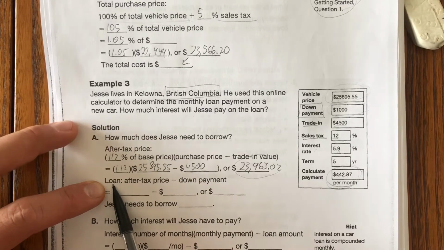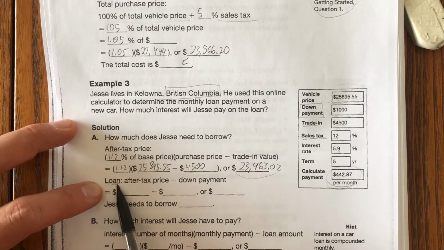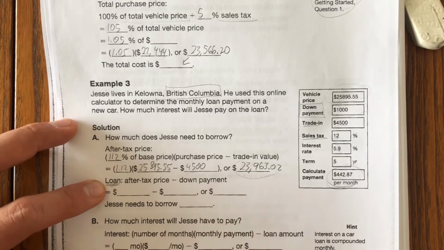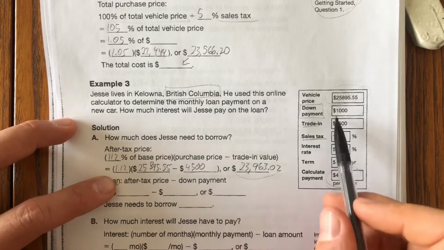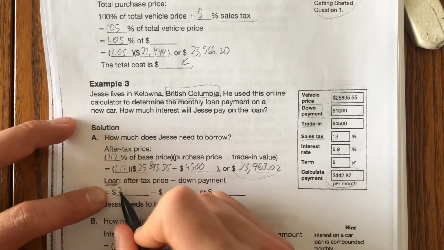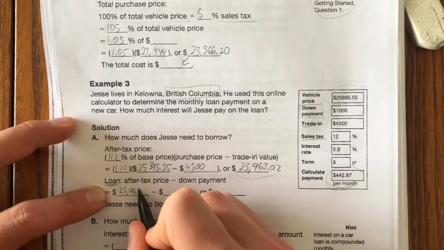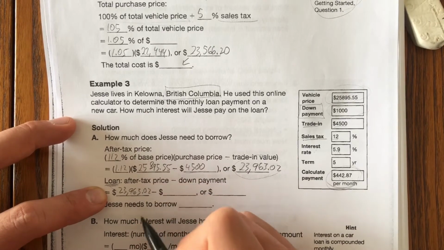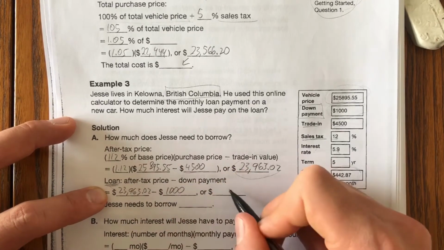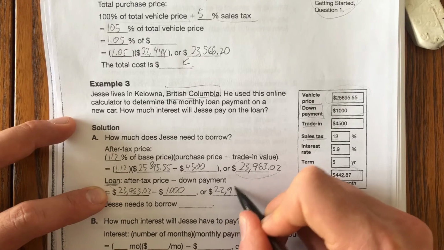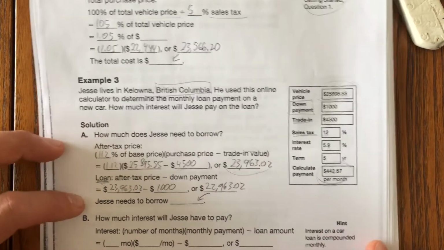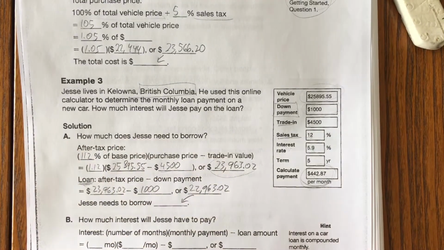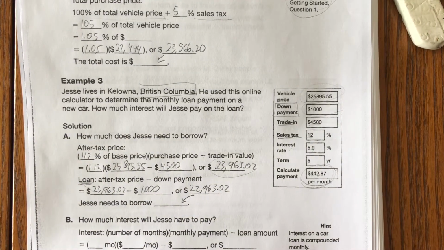So now our loan, that's what a loan is, borrowing money from either the bank or this company, is our after tax price that we just calculated minus his down payment of $1,000. So that's just 23,963.02 minus 1,000, so it's 22,963.02. So he has to borrow basically 23 grand from the bank.